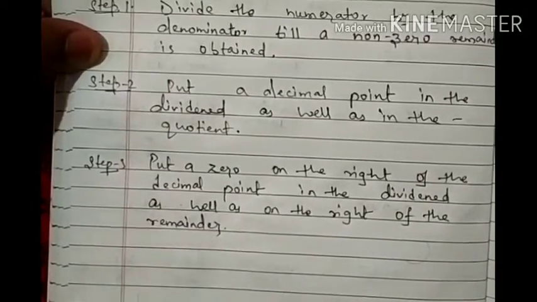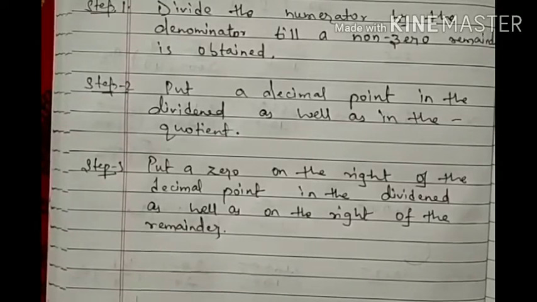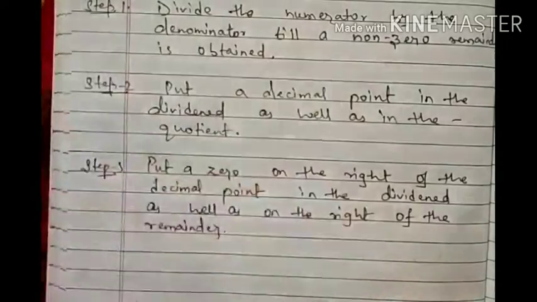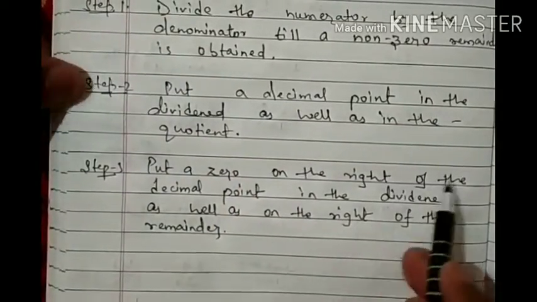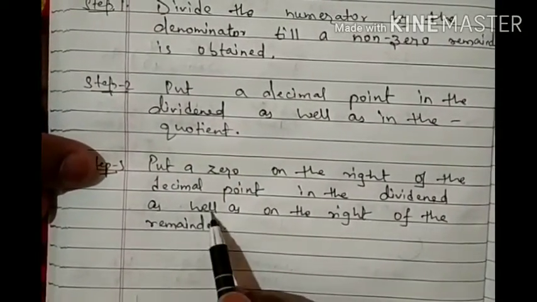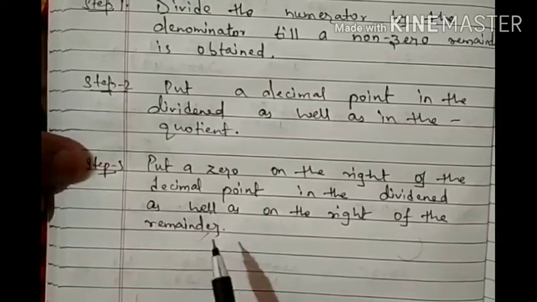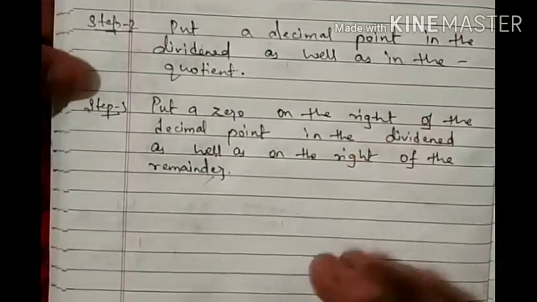We will follow the same traditional method which we follow for division. There is nothing going to change. We will follow all the same steps. Put a 0 on the right of the decimal point in the dividend as well as on the right side of the remainder. I'll make all the steps clear. Step 4.